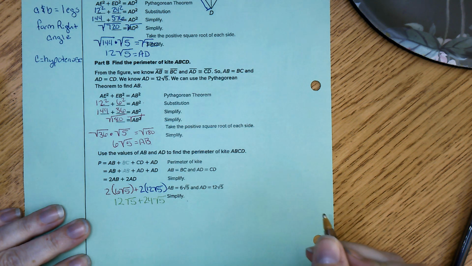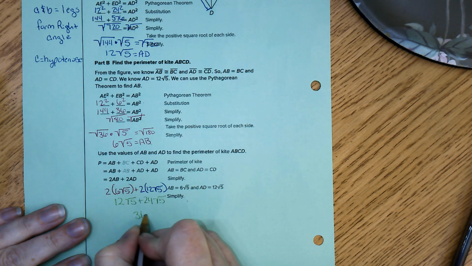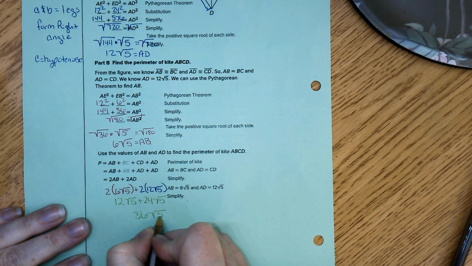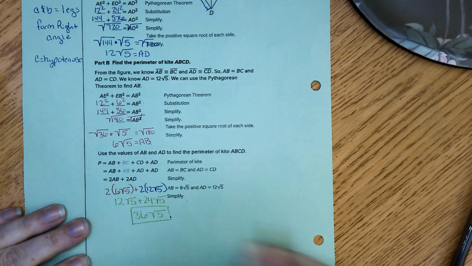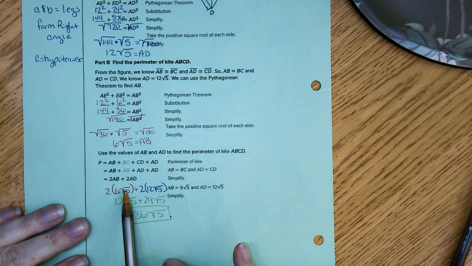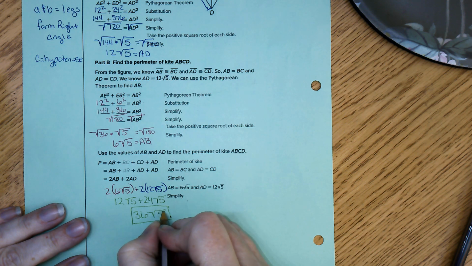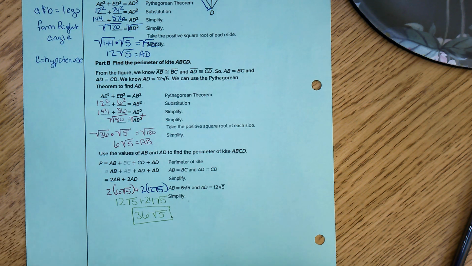Treat those just like variables, and then add them together and you get 36 square root of 5. Again, treat them just like variables. We didn't do anything with the square root of 5, but since they both had the square root of 5, we were able to add them together because they were like terms. So your perimeter is 36 square root of 5.